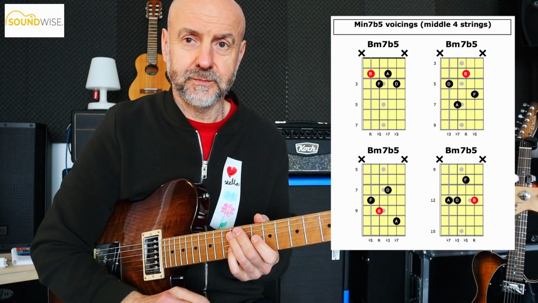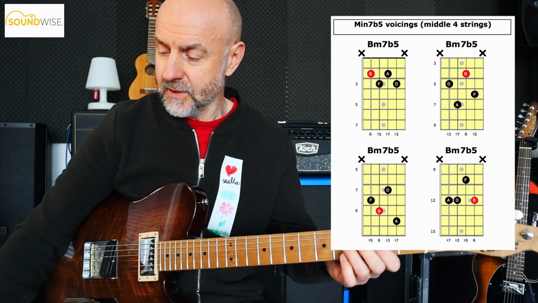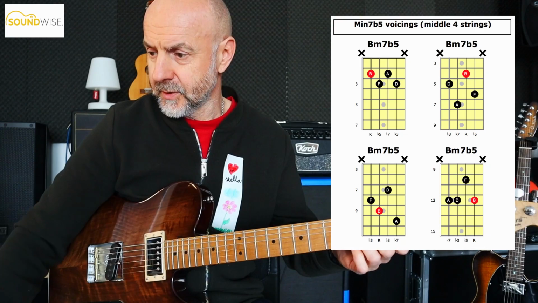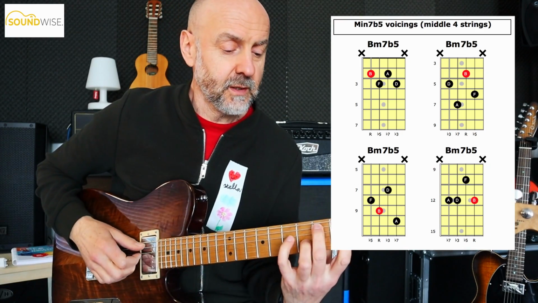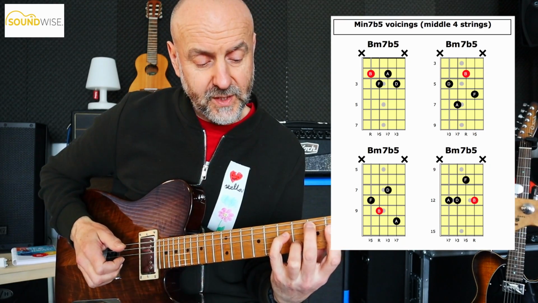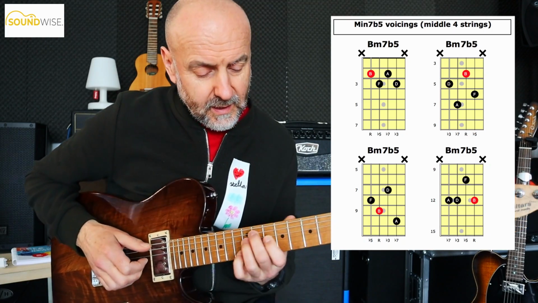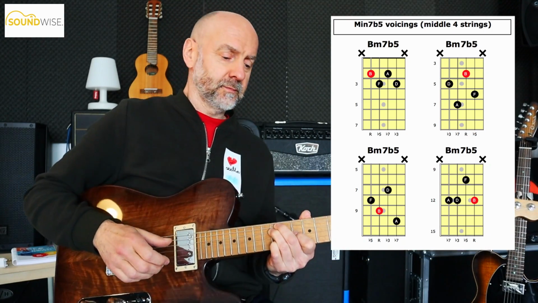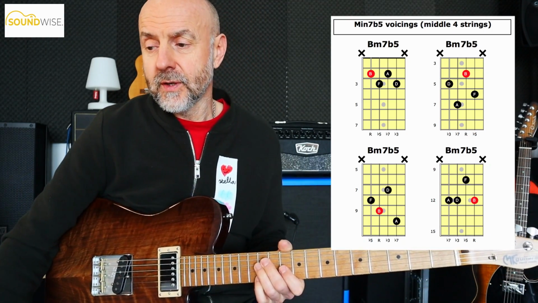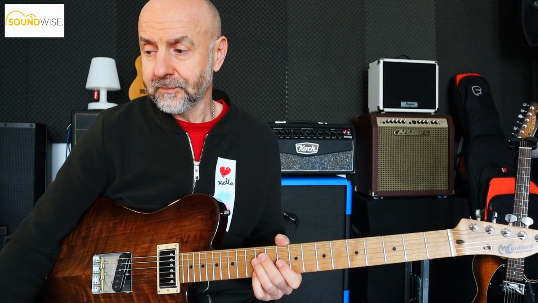Okay, here's a sheet with these 4 voicings. So you see, and I'll just bring it up on my computer as well. First voicing, second, third, and the last one. But that's only for the middle 4 strings.